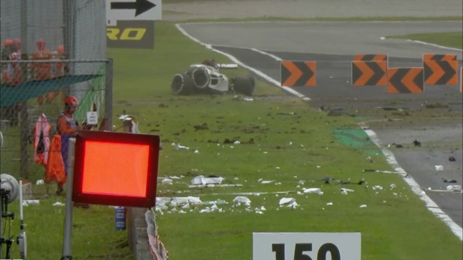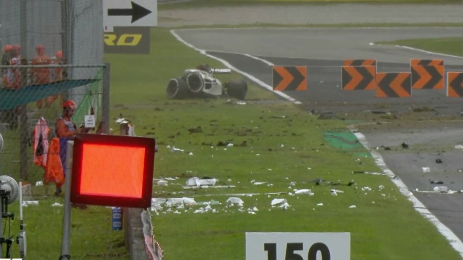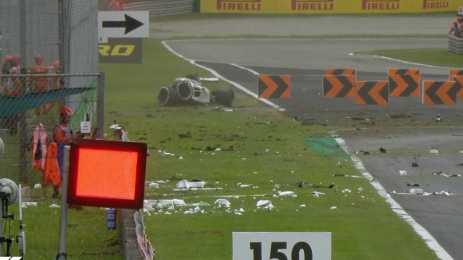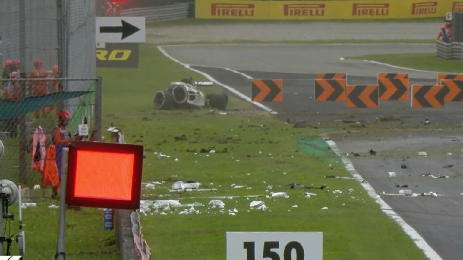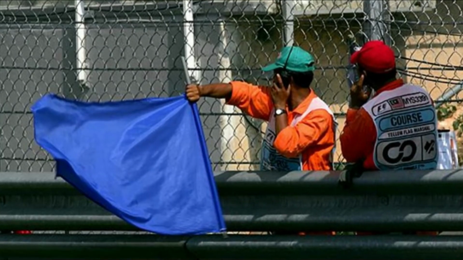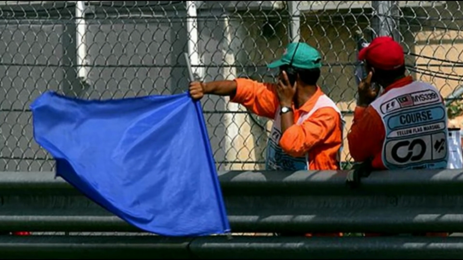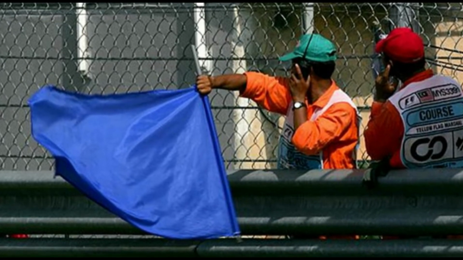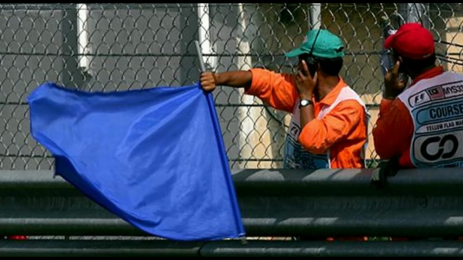The red flag is shown where there has been an incident that requires track maintenance that could put marshals in danger if cars are still going around, even under safety car conditions, and therefore all drivers must go in the pits as soon as possible. Finally, the blue flag means that there's a faster car approaching from behind and is about to lap them. They should move out to the side and let them through within 3 flagpoles to avoid a penalty.